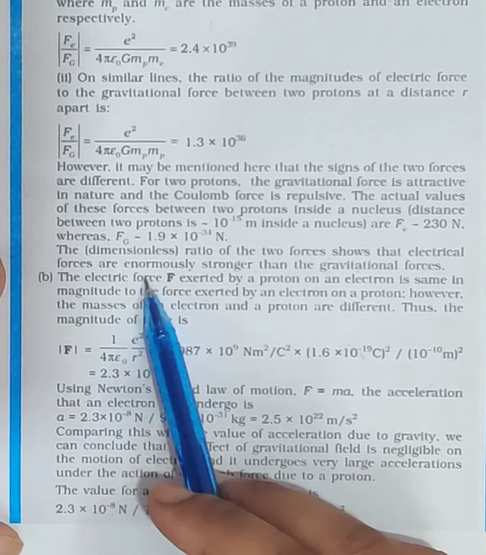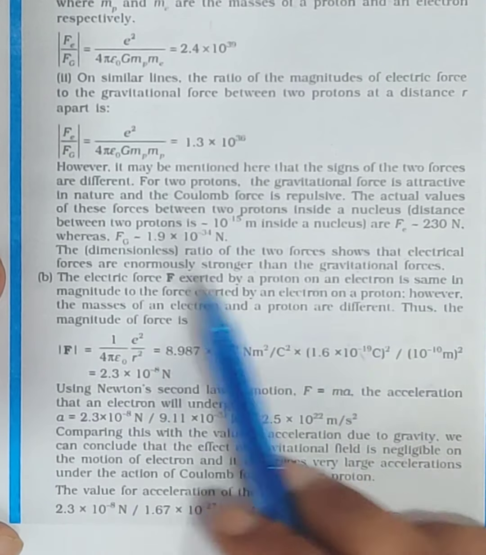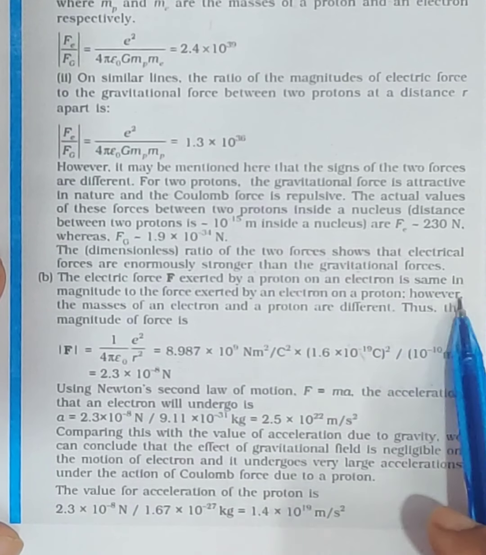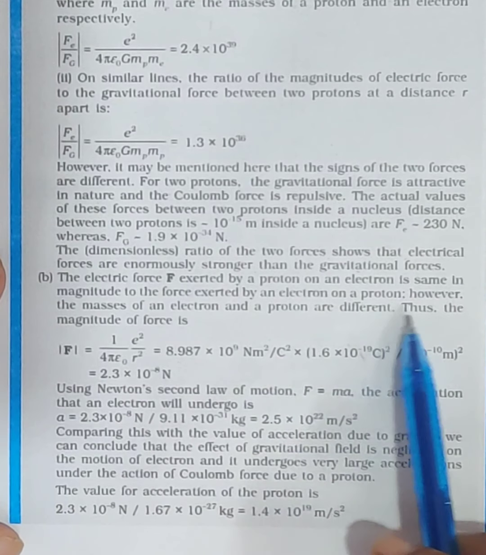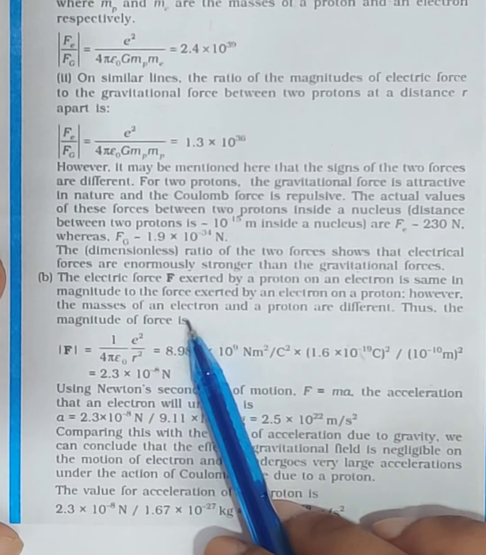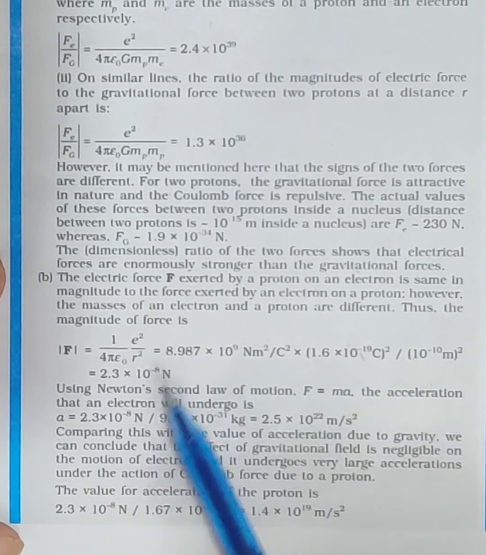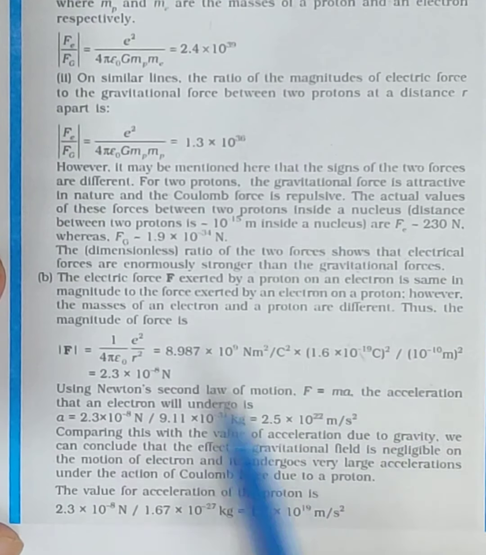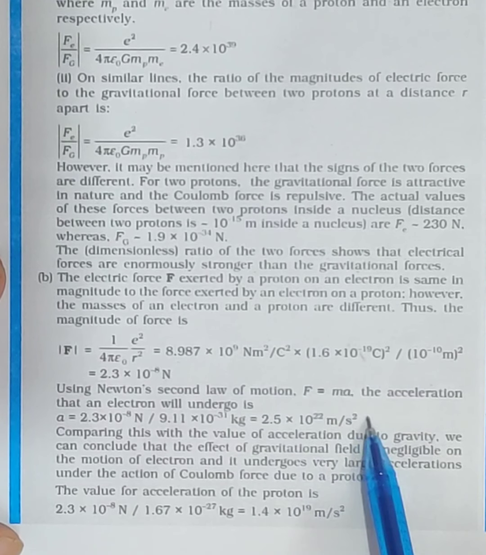B part. The electrical force F exerted by a proton on an electron is the same in magnitude as the force exerted by an electron on a proton. However, the masses of an electron and a proton are different. Thus, the magnitude of force is 2.3 into 10 raised to the power minus 8 newton. Using Newton's second law of motion, F equals ma, the acceleration that an electron will undergo is 2.5 into 10 raised to the power 22 meter per second square.